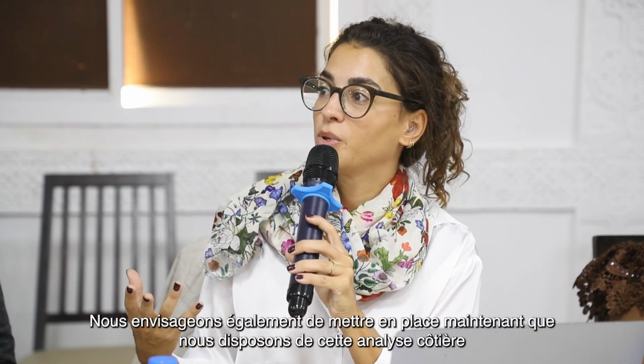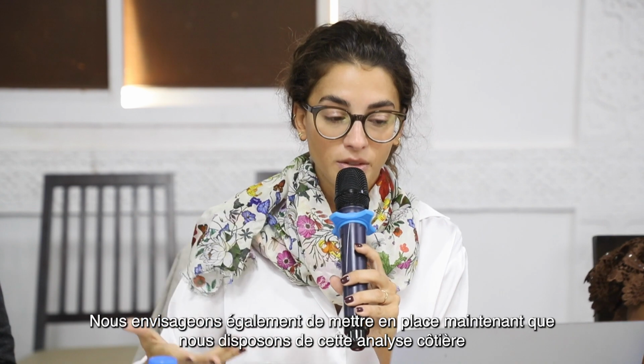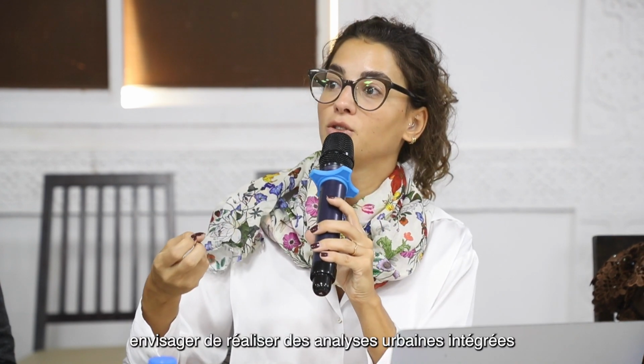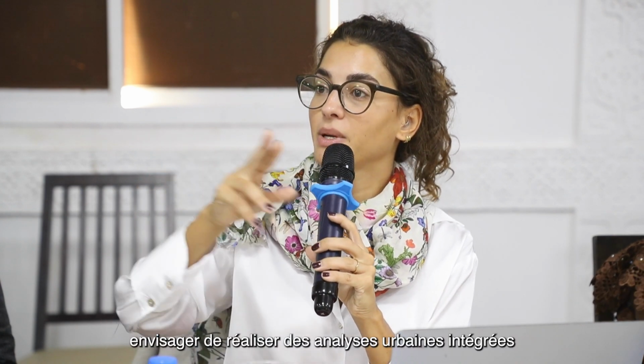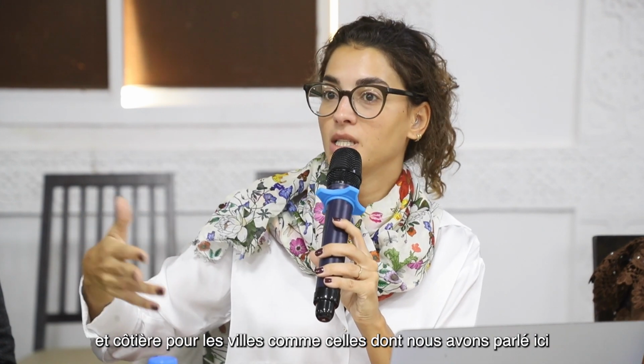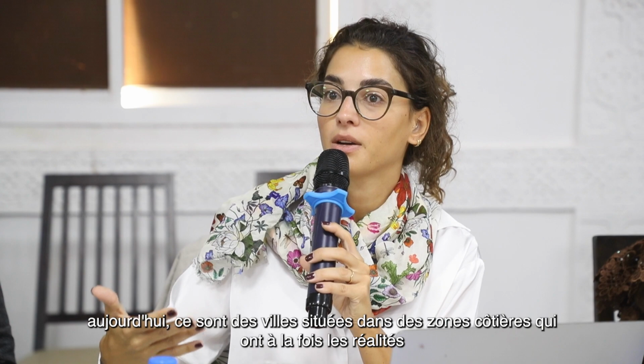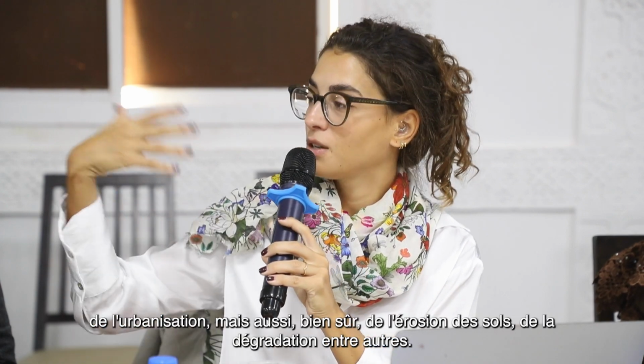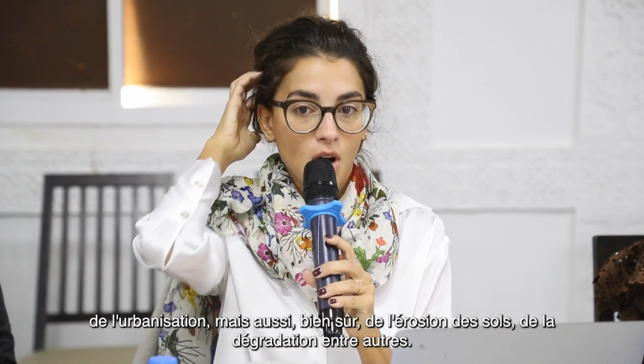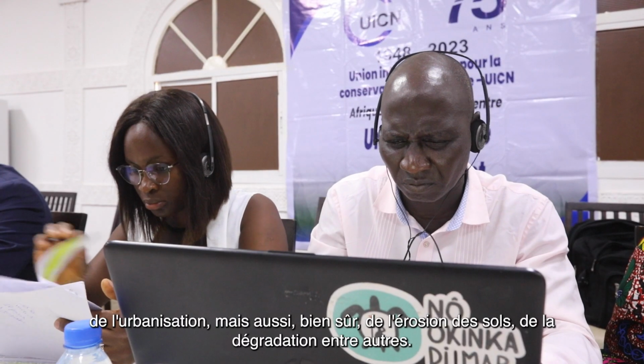Now that we have this coastal scan, we are also looking into doing scans that are integrated urban and coastal, for cities such as the ones that we've been discussing here today, cities in coastal areas that have both the realities of urbanization but also of coastal erosion, degradation, among others.